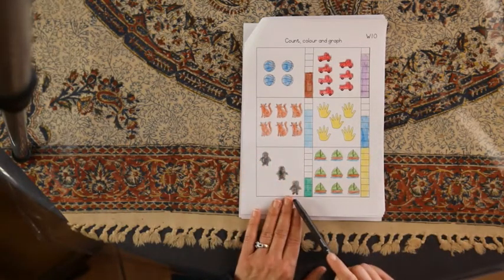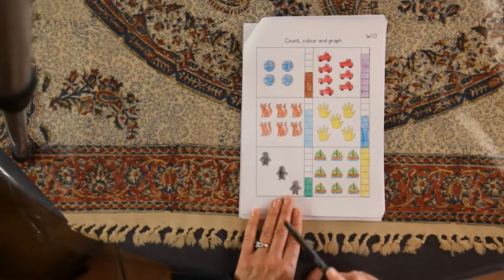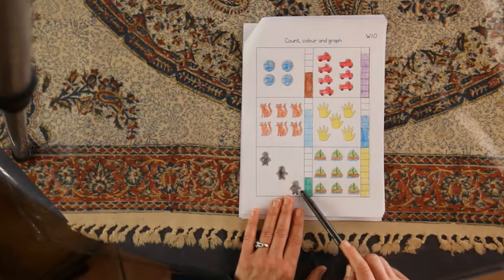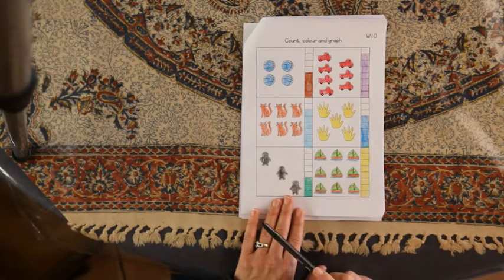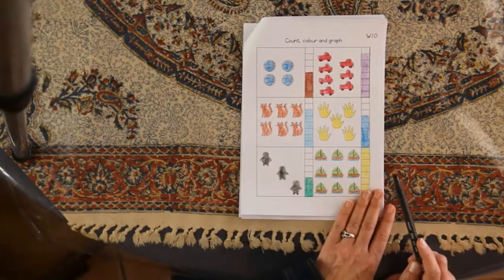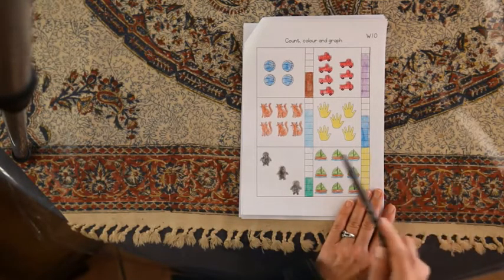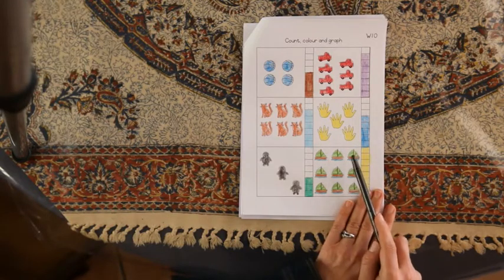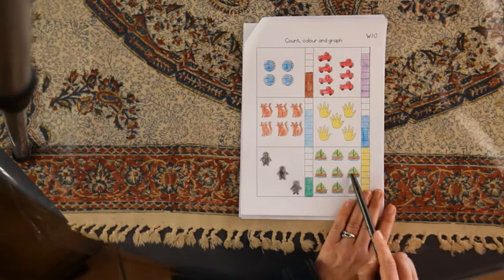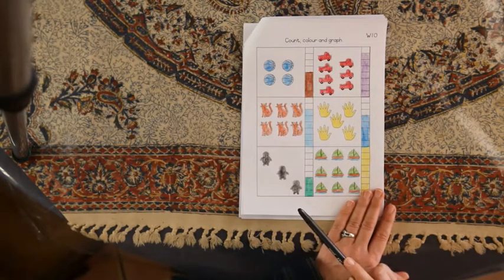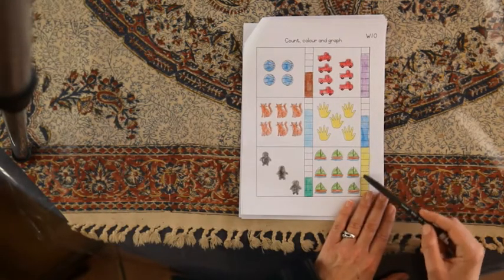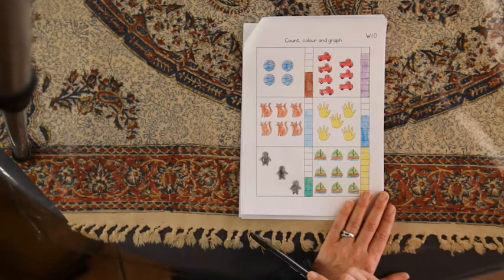Let's look at the picture at the bottom. This is penguins. We can see we've got 3 penguins here. So your child has to color 3 blocks with a different colored retractable crayon. And in our last block, how many boats do we have? 1, 2, 3, 4, 5, 6, 7, 8, 9. Now your child can use another colored retractable crayon and actually color 9 blocks at the side of the boats.